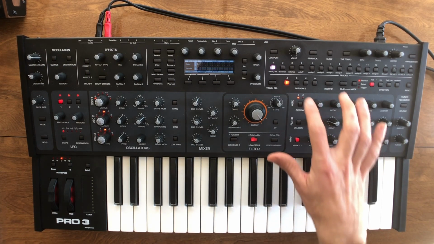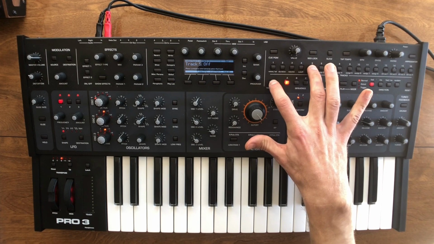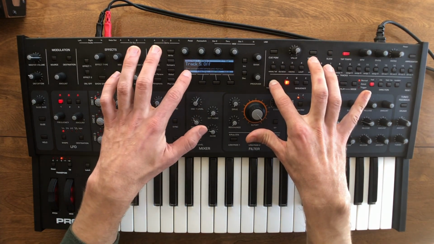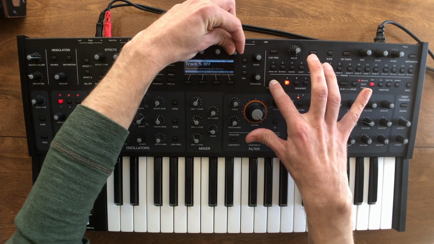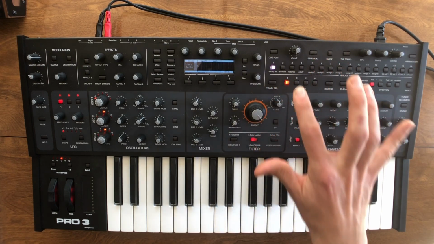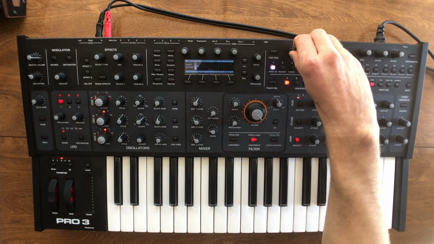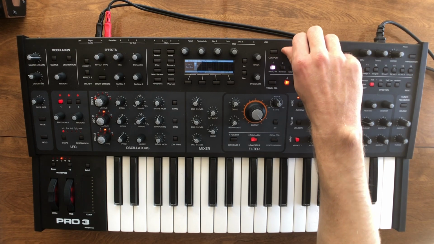The way I'm going to do that is I'm going to use track 5 on the sequencer. So I'm going to hold track select and press 5. So right now track 5 isn't doing anything. So I'm going to change the destination right here to just this first option, oscillator 1 octave. So now when I change the value knob, I get this nice slider on there, and that is showing how high the pitch is going to be.